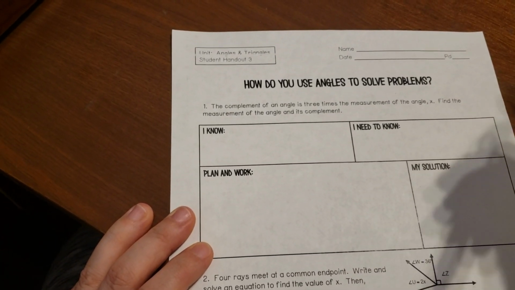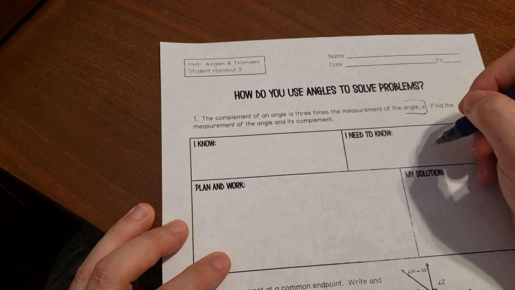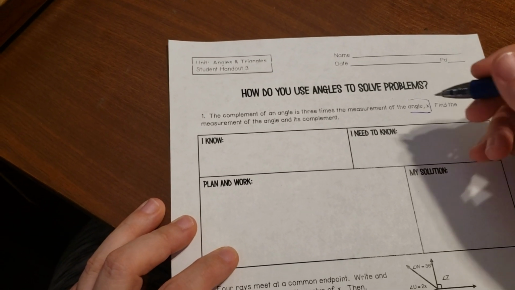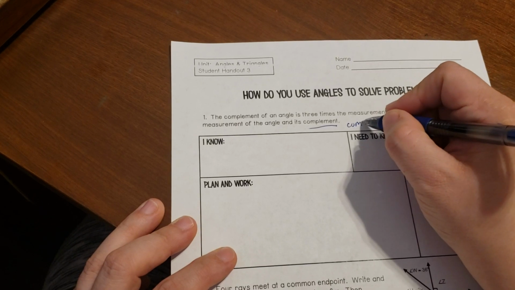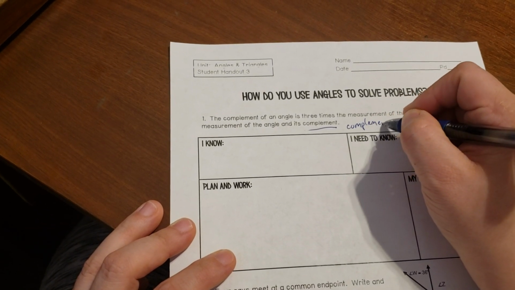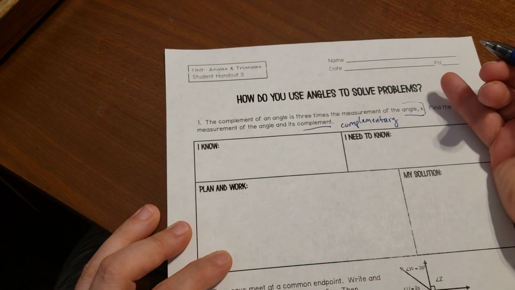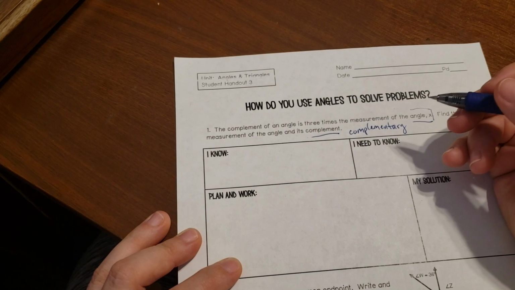So the first thing I'm going to do is say, oh, they've given me a name for an angle. The angle is going to be called x. Find the measurement of the angle and its complement. This word complement comes from complementary. It means that x and the other angle will add up to 90 degrees.